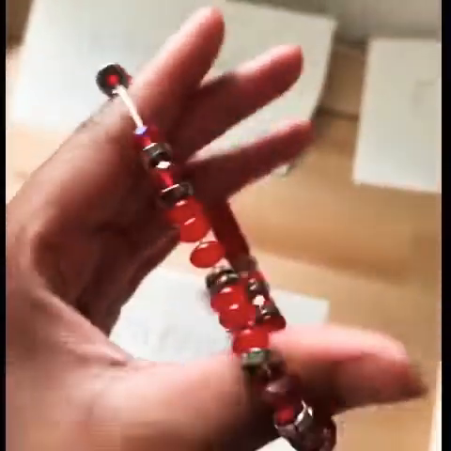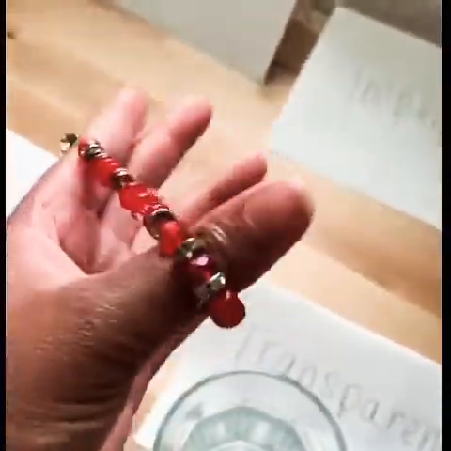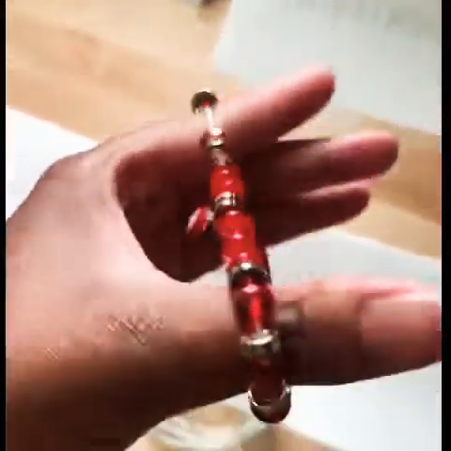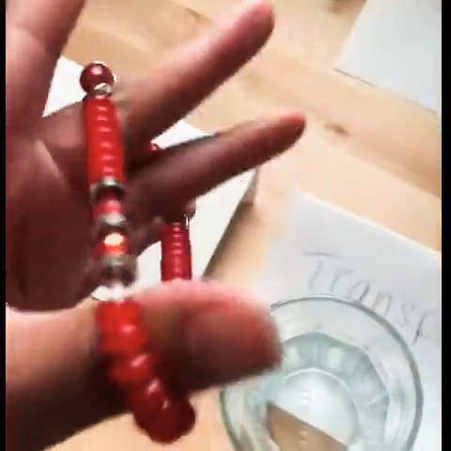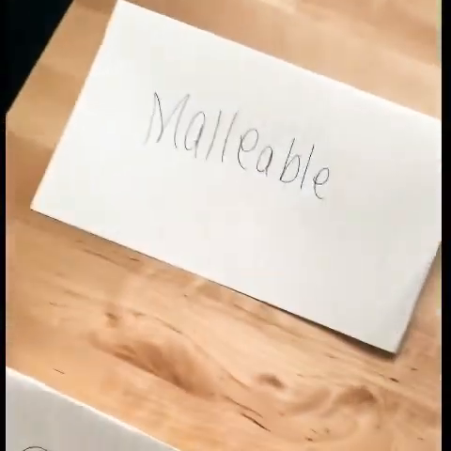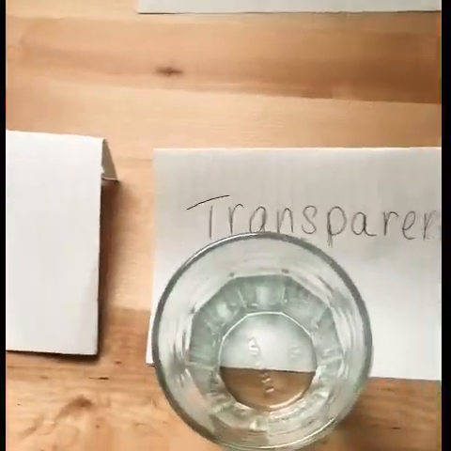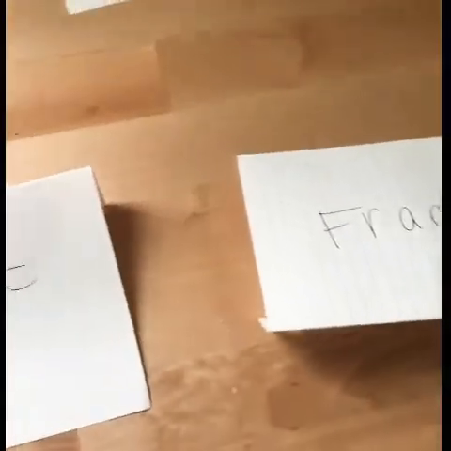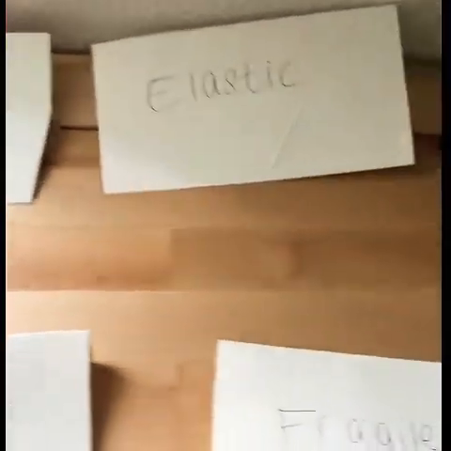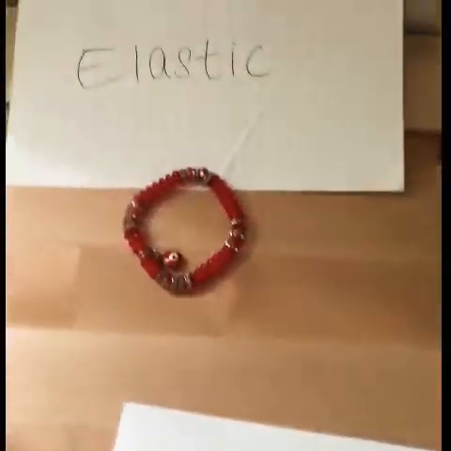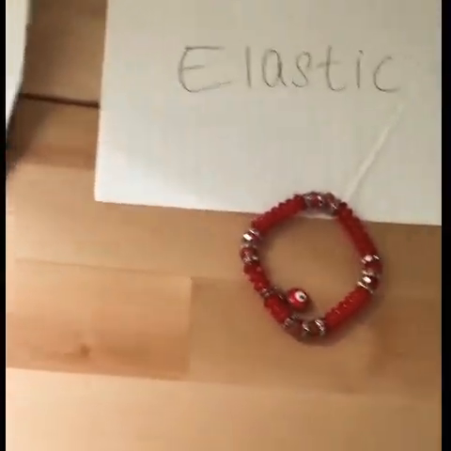This bracelet of mine, I took it off so you guys can see that it can stretch a bit. It can stretch so that it can fit different arm sizes, different wrist sizes. So which property do you think this bracelet would fall under? Would it be fragile? Or do you think it would be elastic? It's elastic because it stretches.